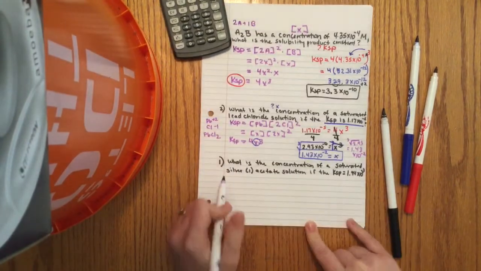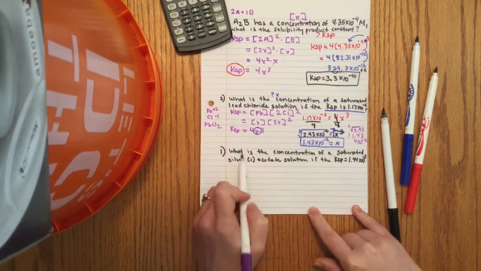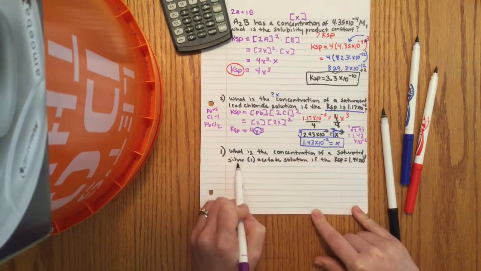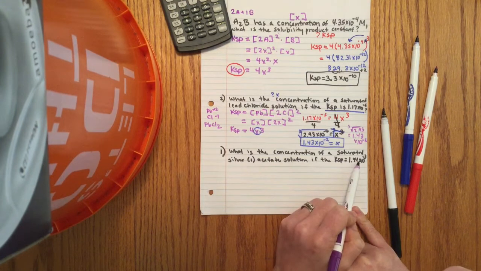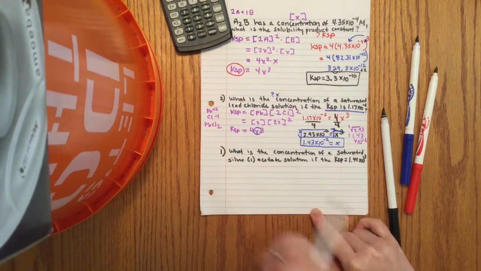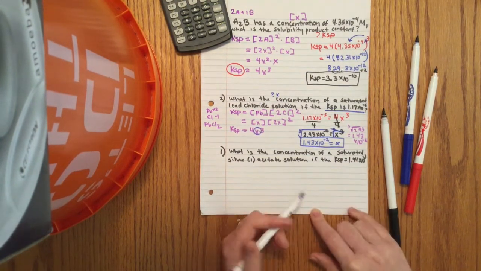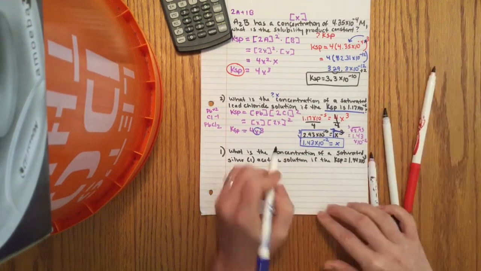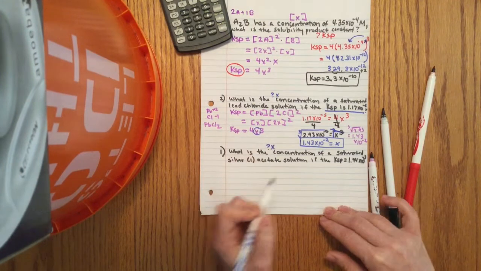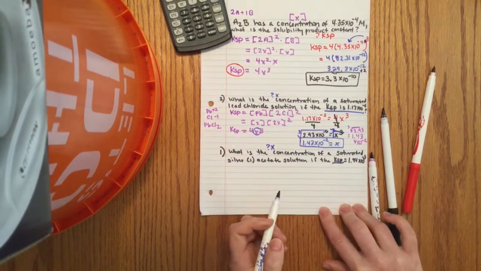Alright, so let's look at problem number 1, the last problem on our page. It says, what is the concentration of a saturated silver 1 acetate solution if the Ksp is 1.94 times 10 to the negative 3? Okay, so the first thing I have to ask myself is, well, what am I looking for? Well, I'm looking for concentration. So that means that I'm going to be solving again for x because they have given me the Ksp.